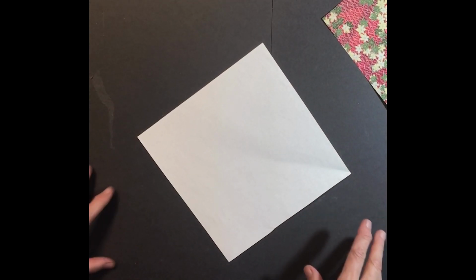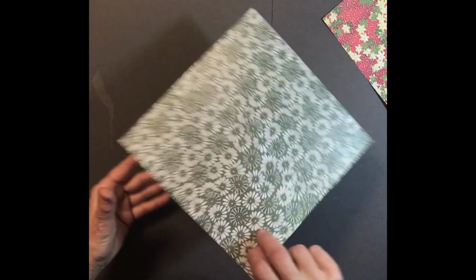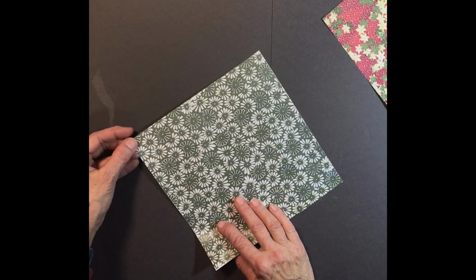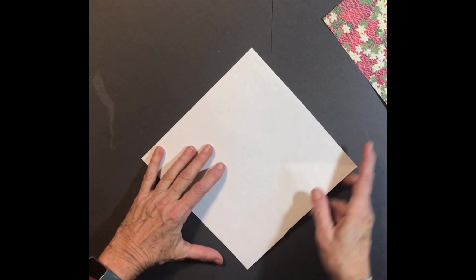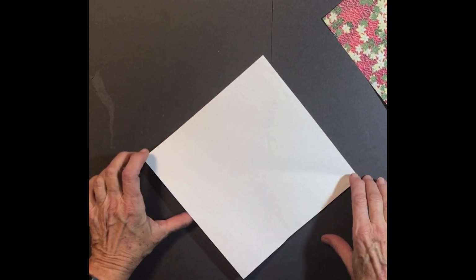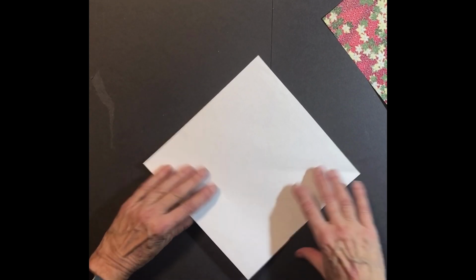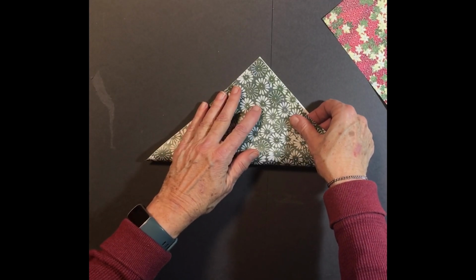Let's look at how to make another type of letter fold. We did the bamboo letter fold. We're going to do something a little different. This is pretty simple. I've got a square piece of paper. I'm going to put it diamond and from corner to corner, I'm going to fold up.